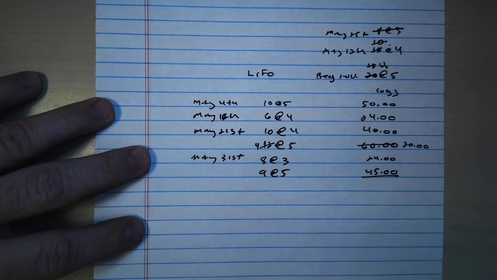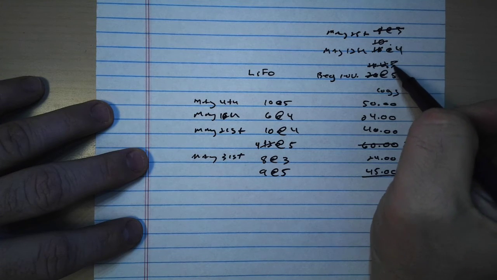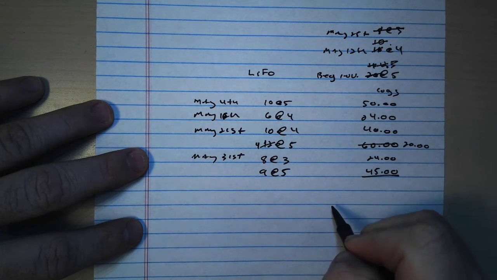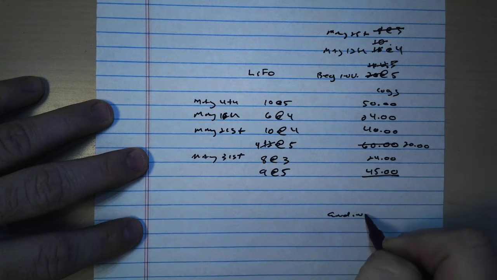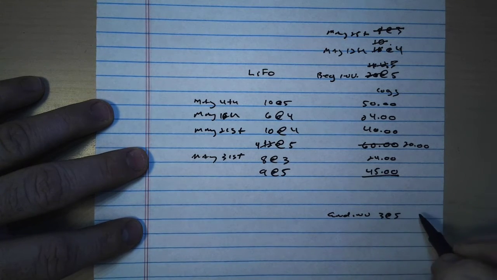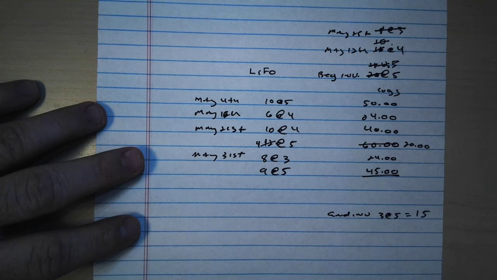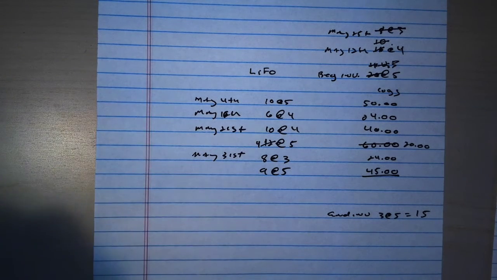And then this is pretty much it. We know we used 9 of these, so we have 3 at 5 left over. Ending inventory is going to be 3 at 5, which is $15. You can see that the valuation of the ending inventory is higher in this case, which, like I said, is because we have those depreciating prices.